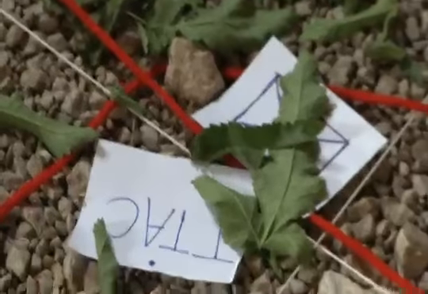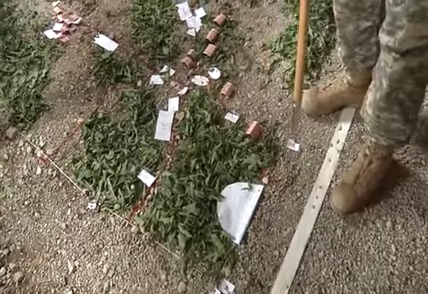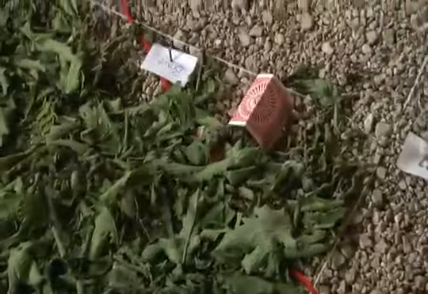Then we took everything one grid at a time, looking at the map and the terrain to work out each grid individually, like this one, 8-7 and 4-3.